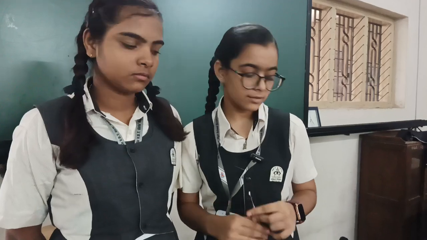This is a sharp needle. Instrument's name is sharp needle. This is used to remove the tartar from our teeth.